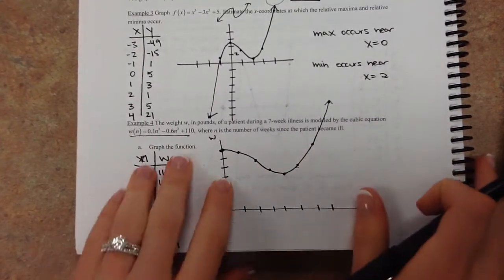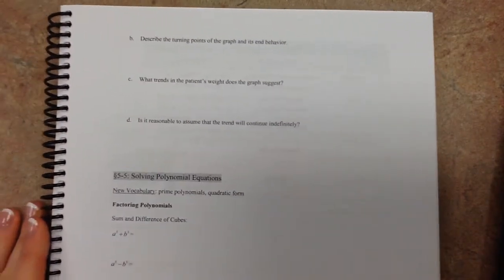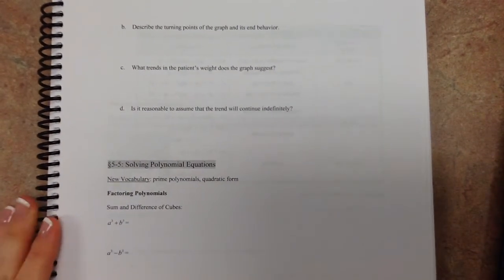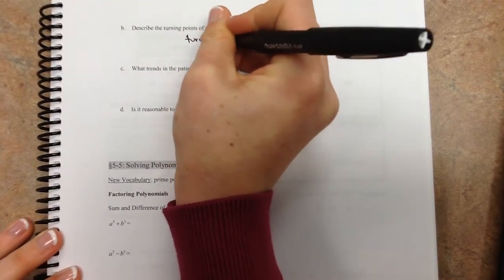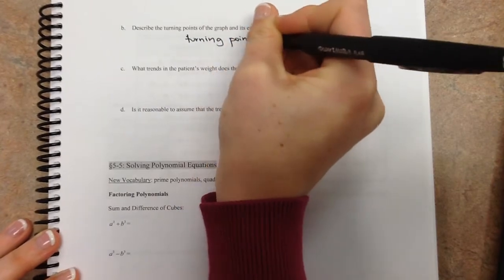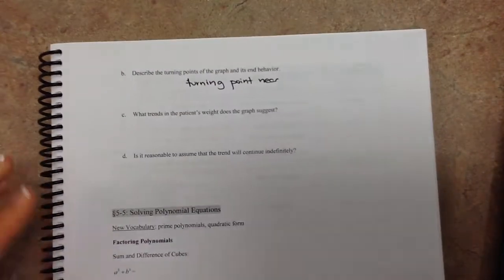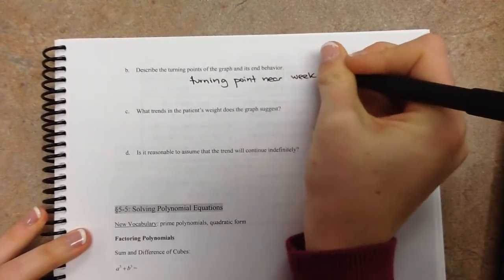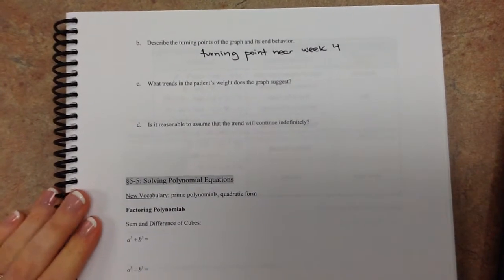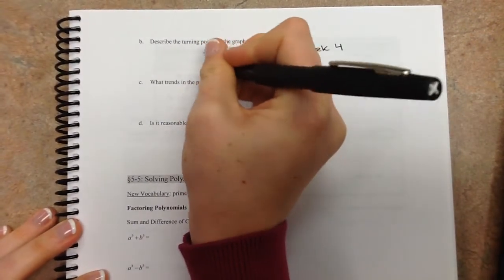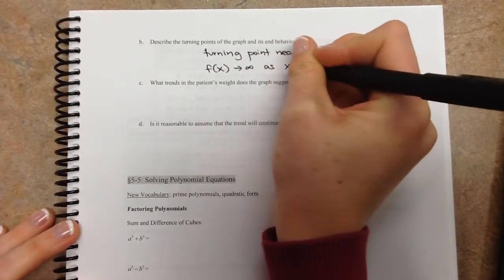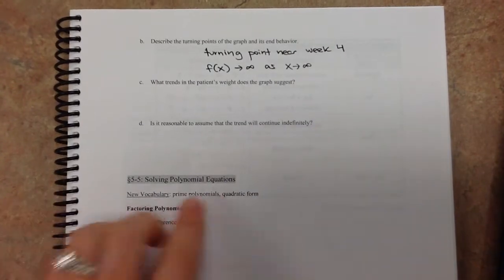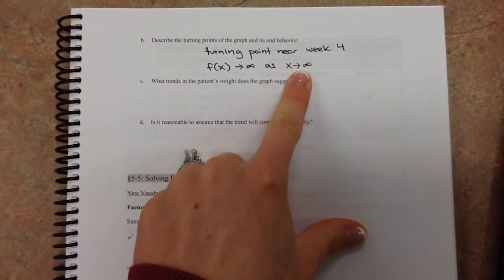All right, so that's the first part. That's the graph. We've got some questions. Describe the turning points of the graph and its end behavior. Okay, so turning point. Near, and what was that? That was week 4. Week 4 was when we started seeing a positive change, starting to gain weight back. And then the end behavior, we can say that the function approaches infinity as x approaches infinity. And we're not going to talk about negative infinity because negative infinity doesn't make any sense in this context.